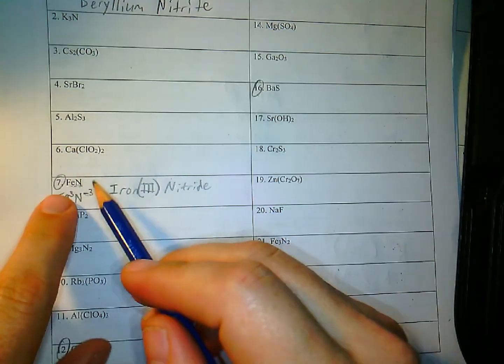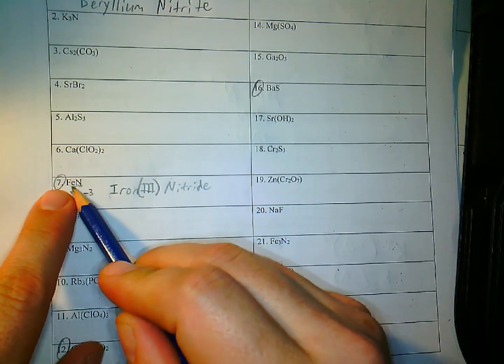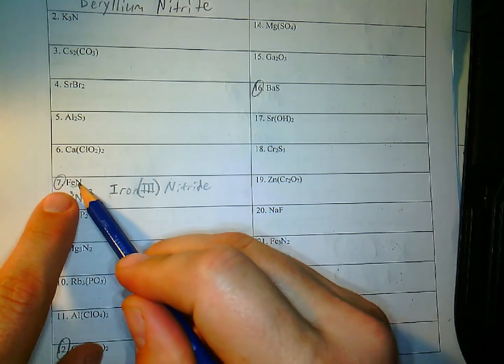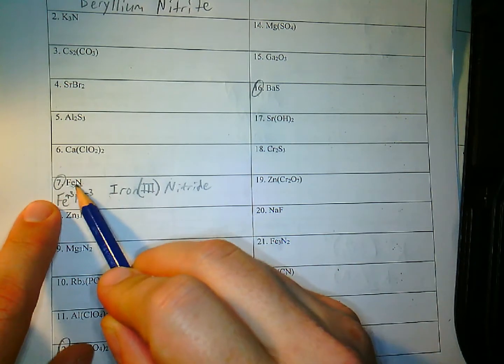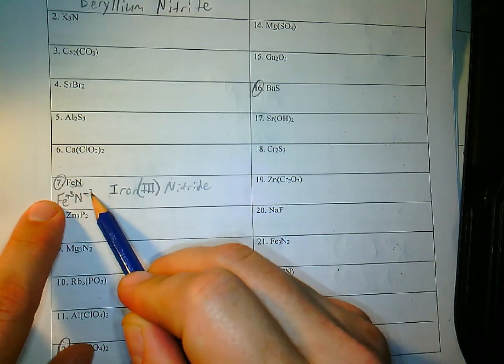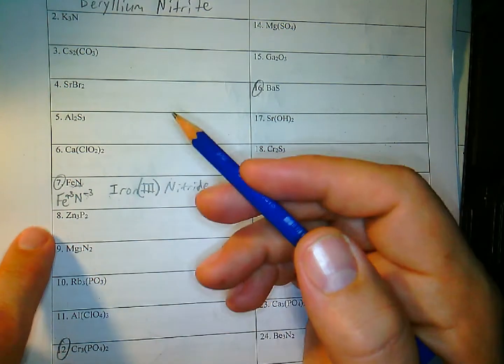So remember, when you look at a transition metal and a non-metal, which is an ionic bond, figure out the charge of the non-metal, and then if it's whatever the number is here, multiply it by that, and that'll be the charge of the iron, or of the metal, sorry.